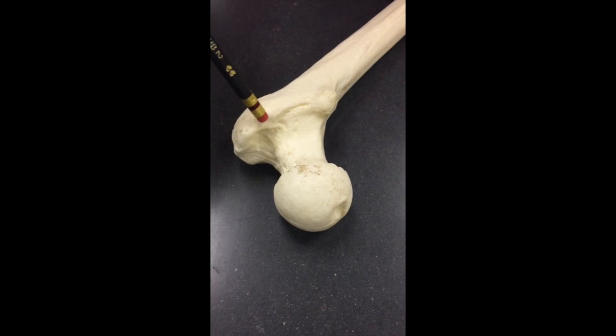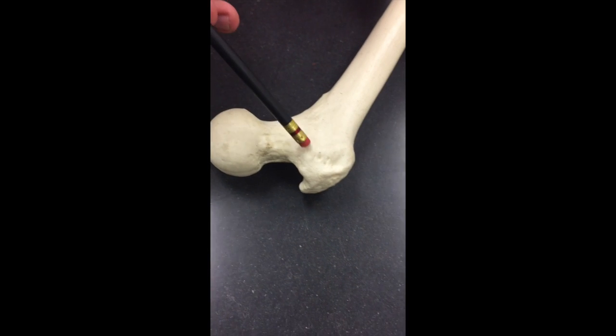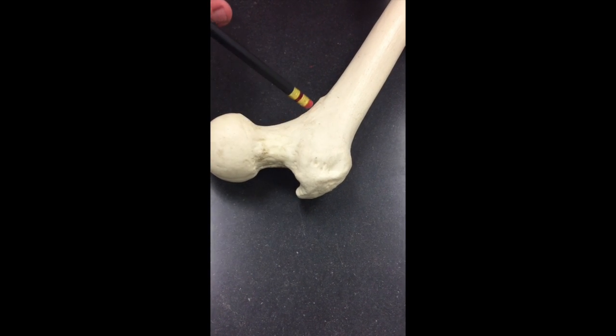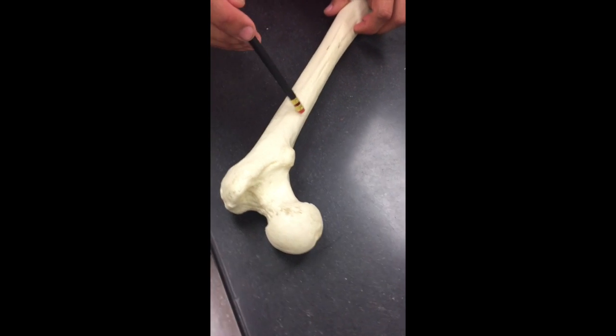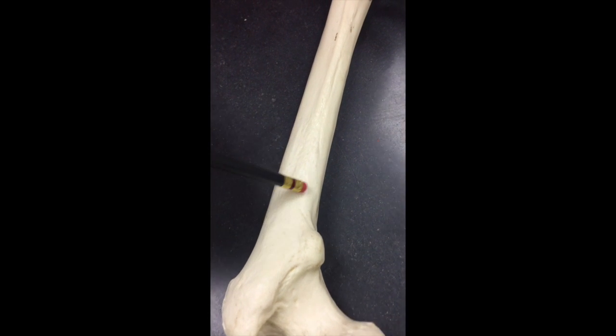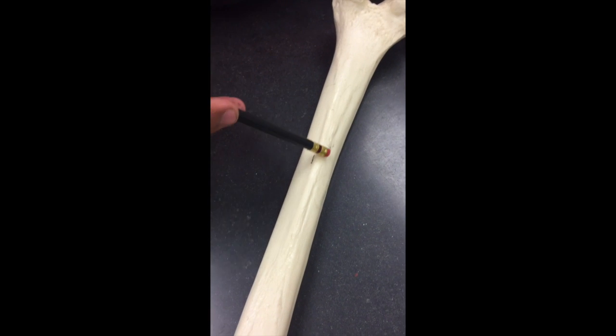This is the intertrochanteric crest, and this is the intertrochanteric line. Here we have the gluteal tuberosity. This is the linea aspera.